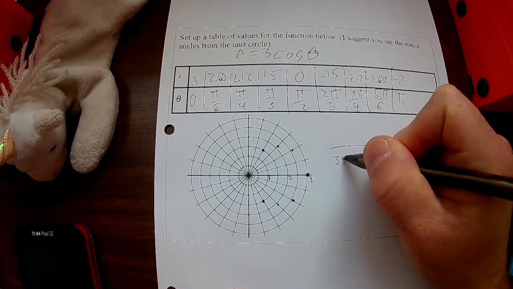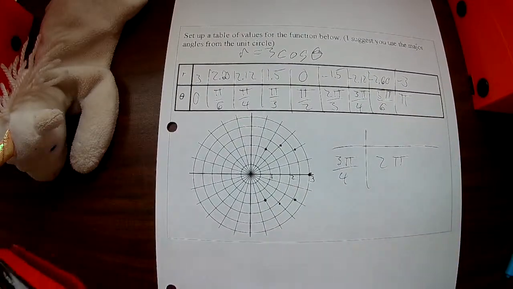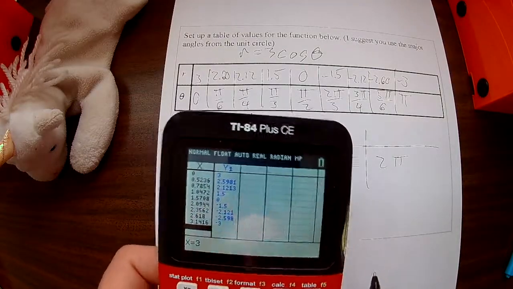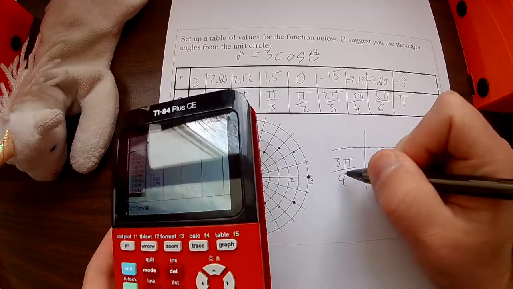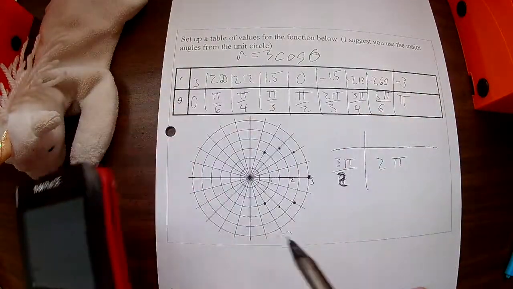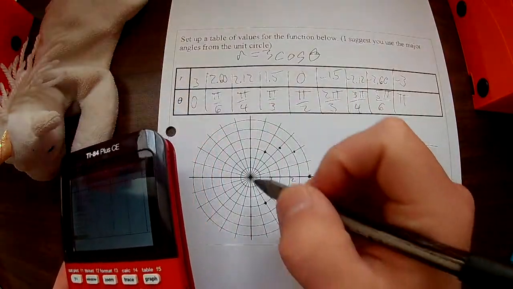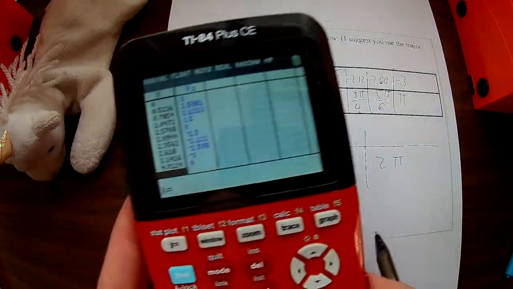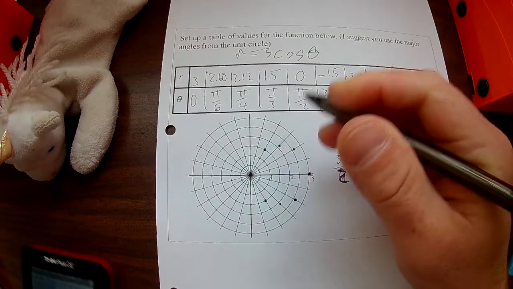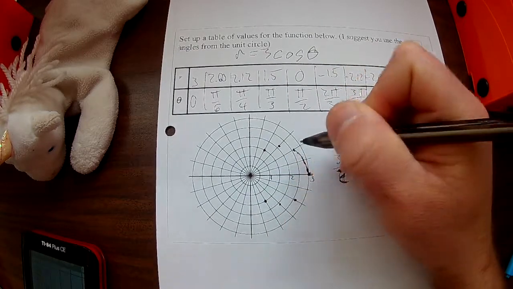I put in a couple more points. Let's go 3 pi over 4, 2 pi, just to verify when I have 3 pi over 2. 3 pi over 4 is in the second quadrant. I want to go down here. 3 pi over 2 gives me 0 again, so that's going to be at this point. 2 pi gives me 3, so it's going to be at this point. It's really just darkening that circle as we do this.